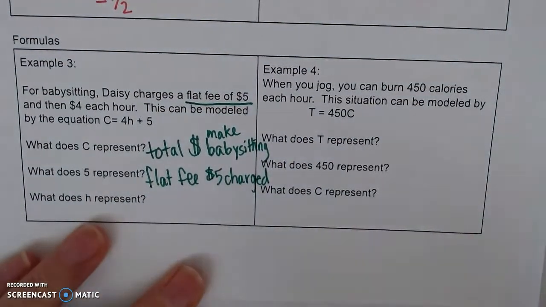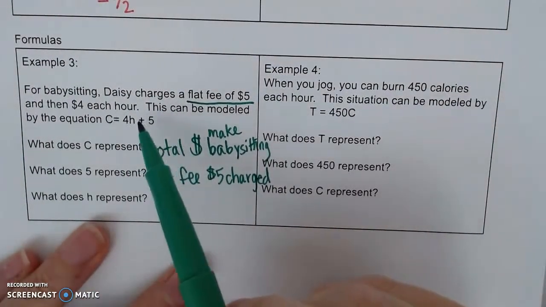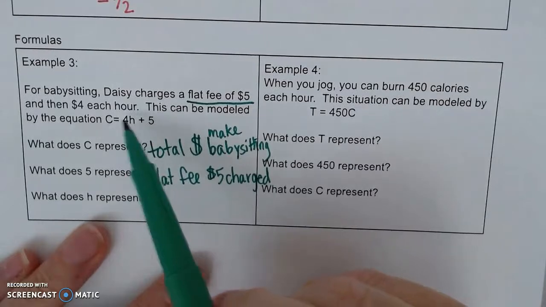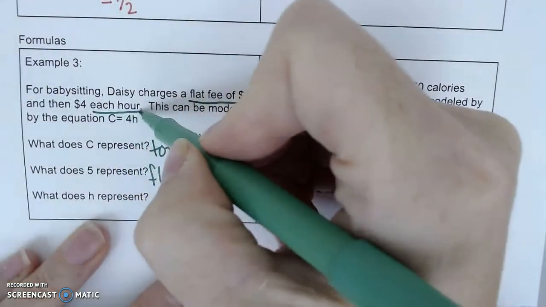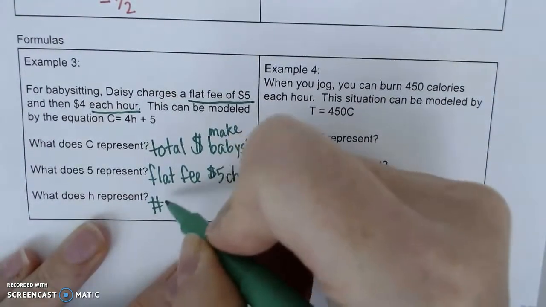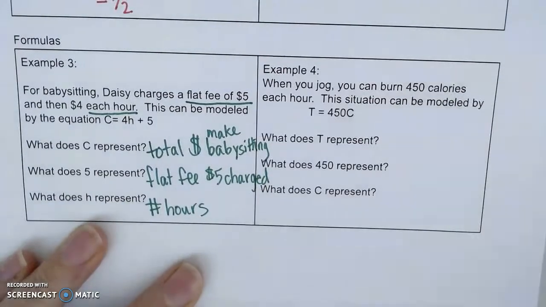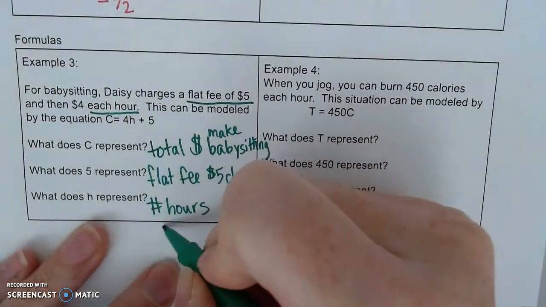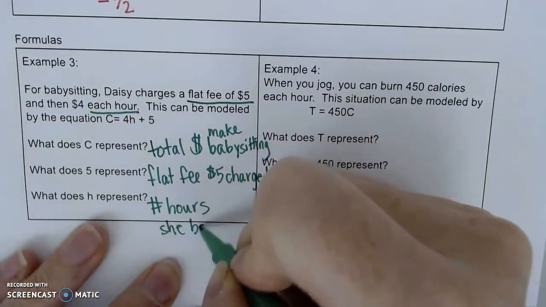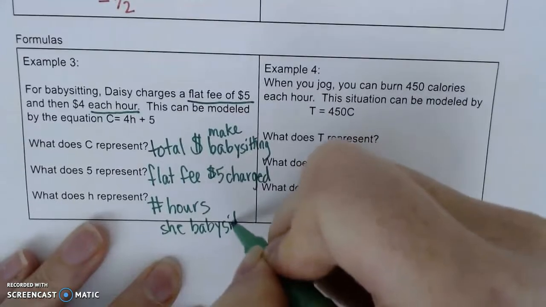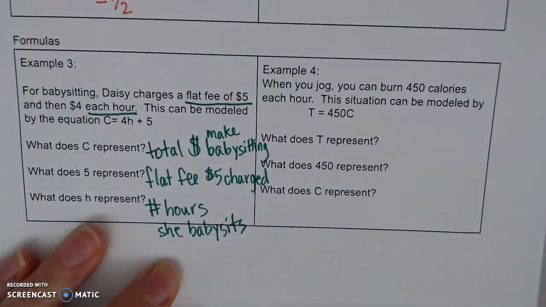And the H, well, we don't have anything with H, so we have to think. If it's for H, H is for each hour. So it's the number of hours that she's going to babysit. So I can leave it as number of hours, or I could say that she babysits and get a little bit more specific. All right, let's look at the last example.